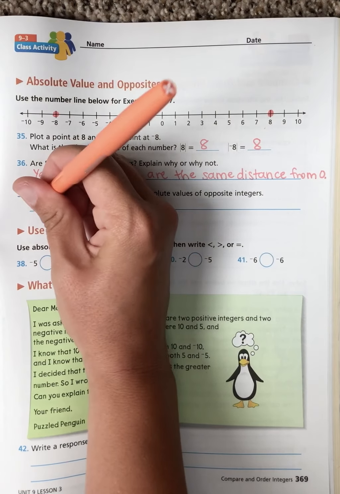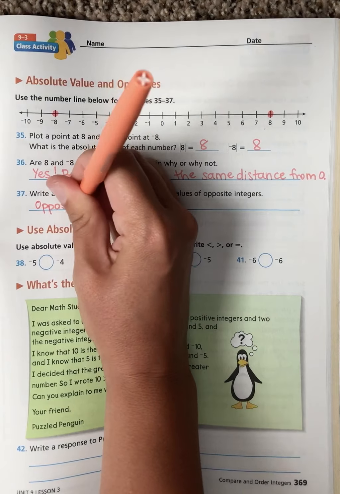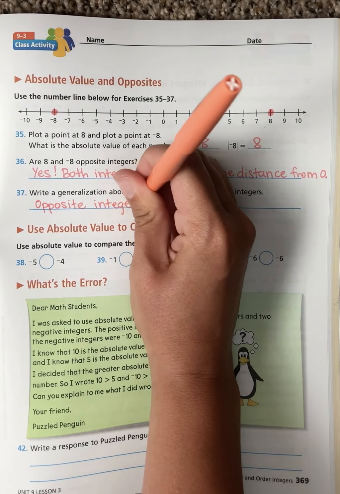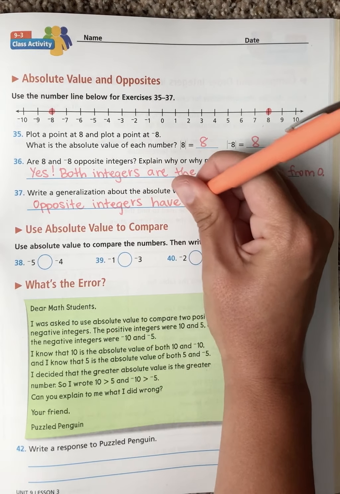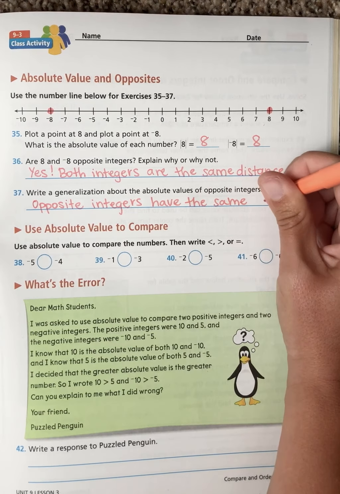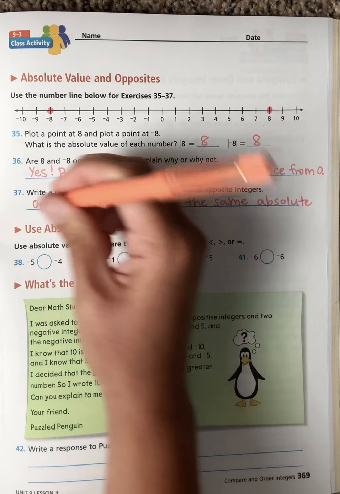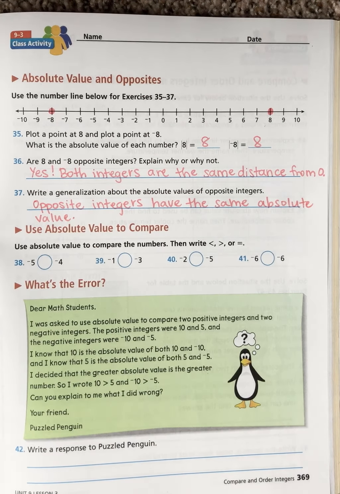So that's what we can say for our generalization. We can say opposite integers have the same absolute value. That will always be true. If they are opposite integers, then they will have the same absolute value every single time.